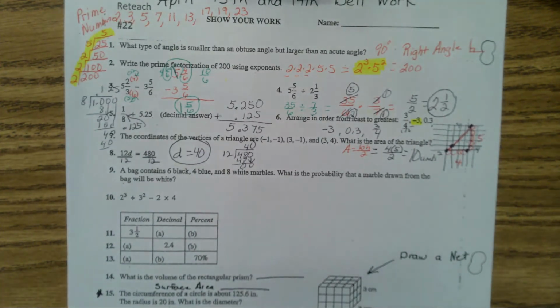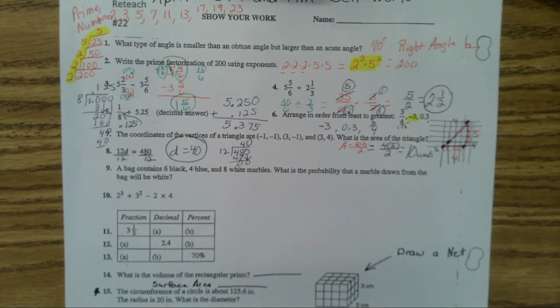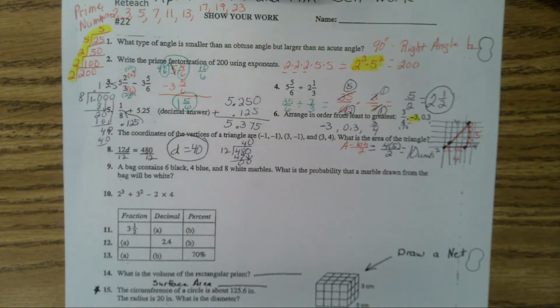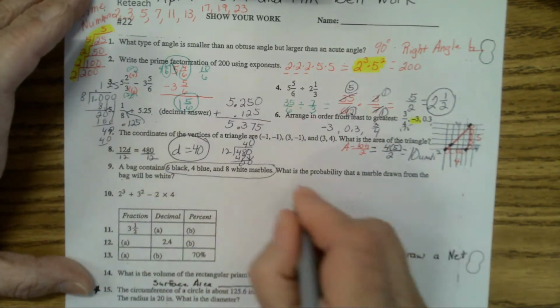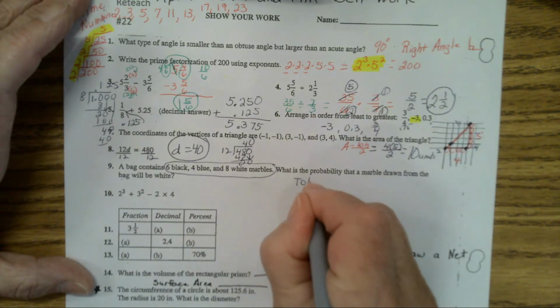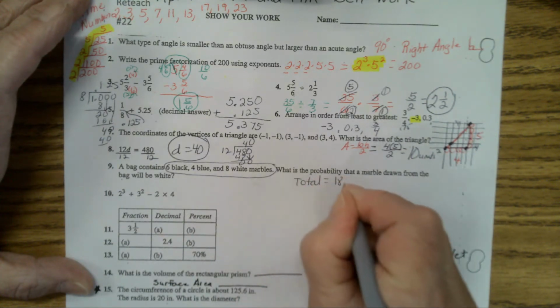Yes. Now we have a bag of marbles. A bag contains 6 black, 4 blue, and 8 white marbles. Okay, how many marbles are in that bag, kids? 18 marbles. So the total equals 18 marbles.